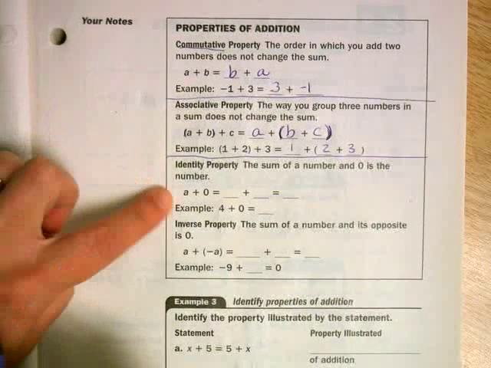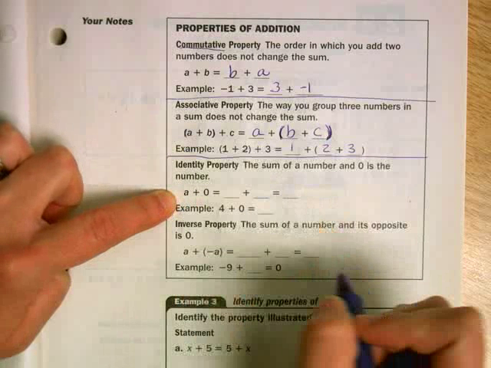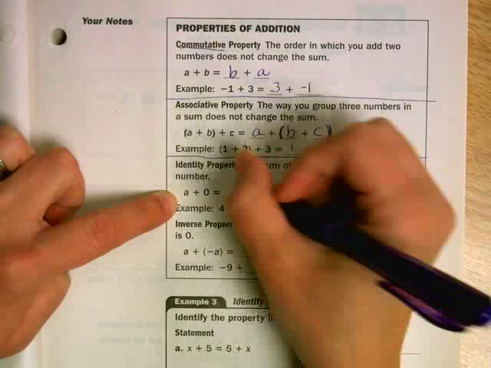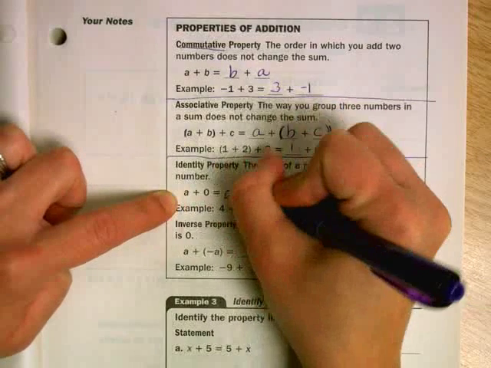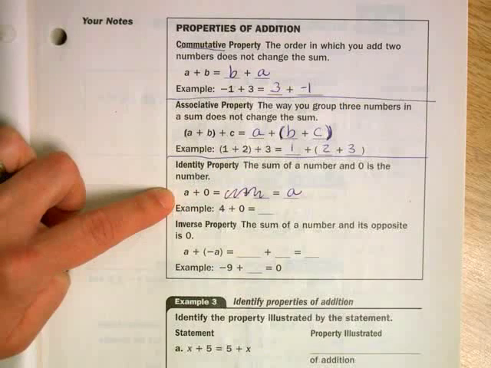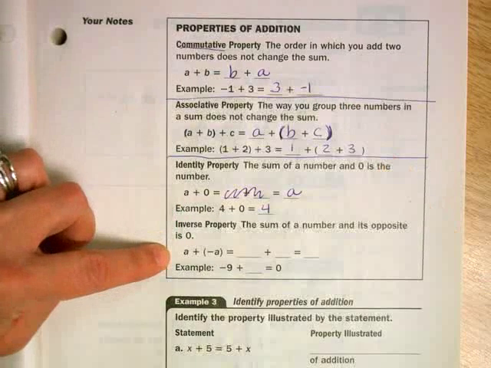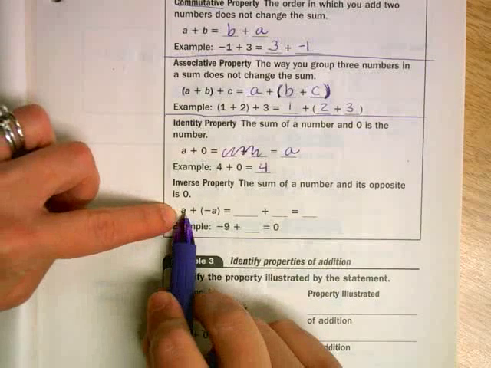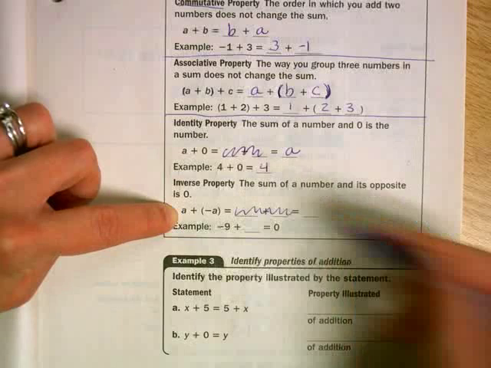Identity property we just talked about, that additive identity property. What's A plus 0? It's just A, right? A plus 0 is just A. We don't even really need any of this other stuff in the middle. A plus 0 equals A. 4 plus 0 equals 4. There you go. And then the inverse property we talked about, A plus the opposite of A, and we don't need anything in between here.